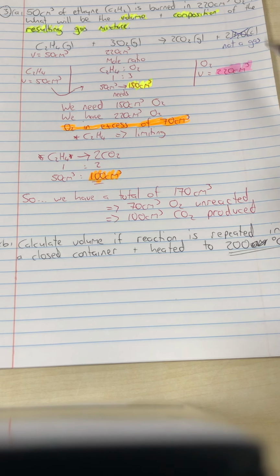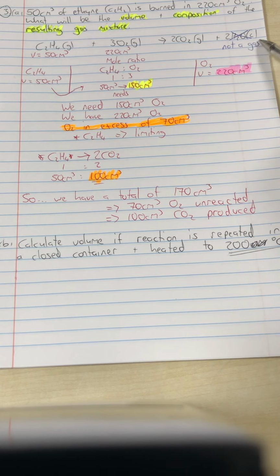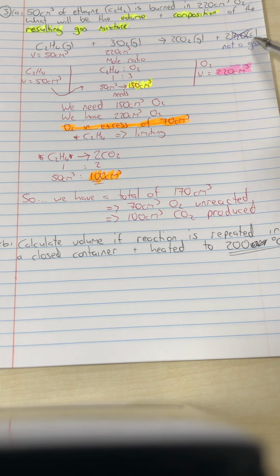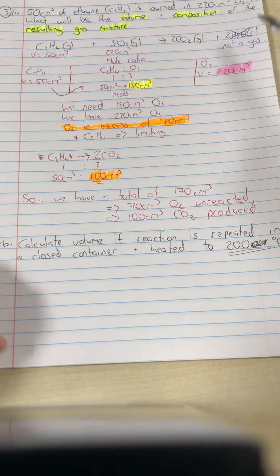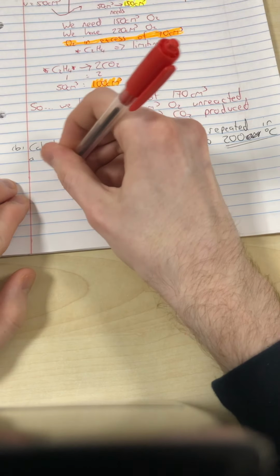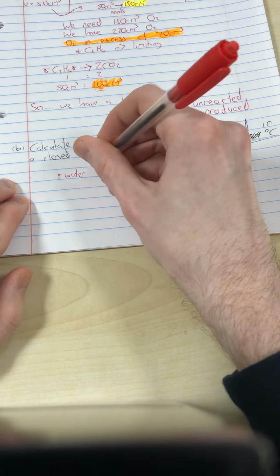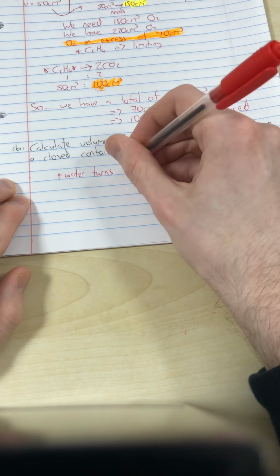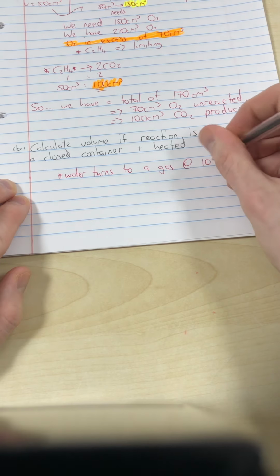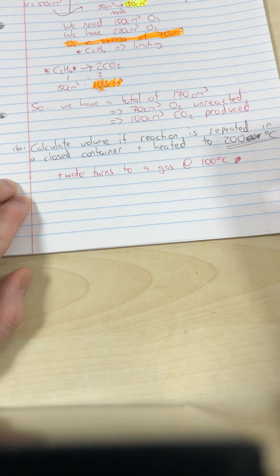Hopefully you've got it. It converts into a gas. Water boils at 100 degrees Celsius and evaporates into a gas. This is a trick question. So water turns to a gas at 100 degrees Celsius.